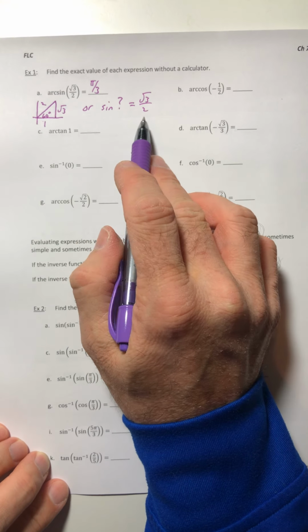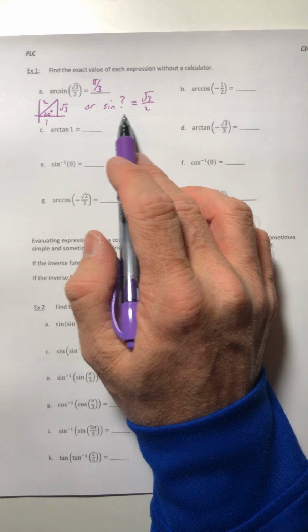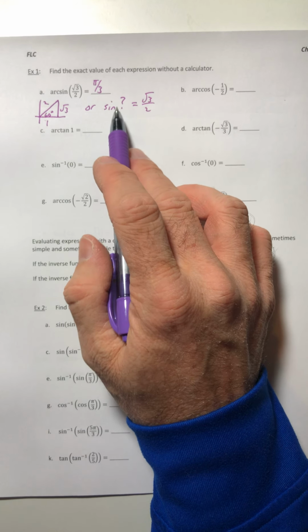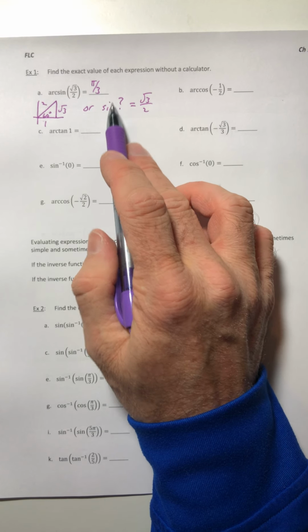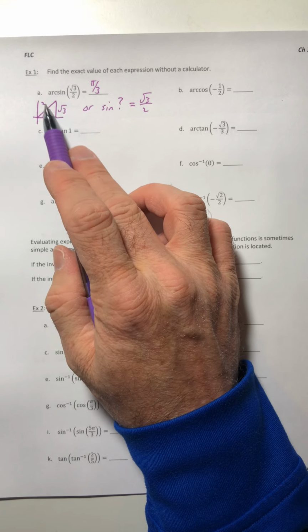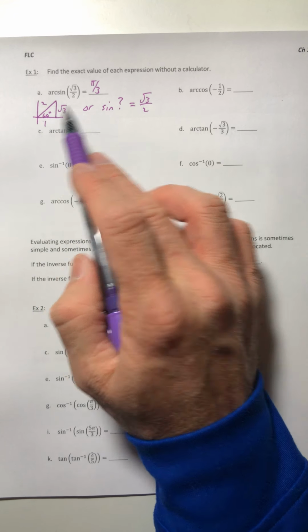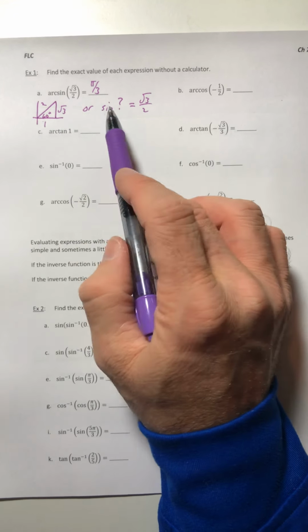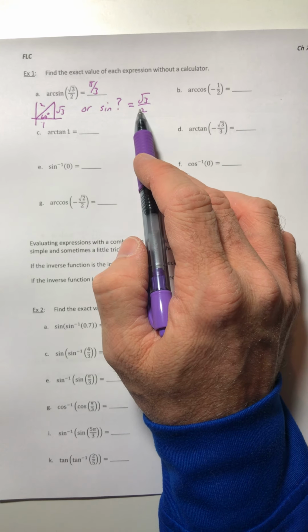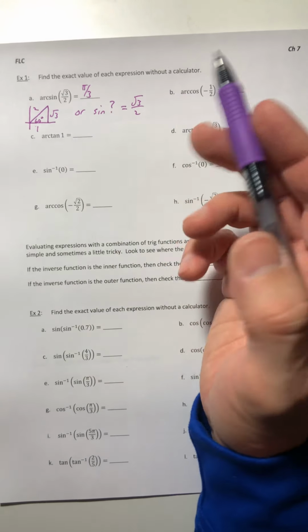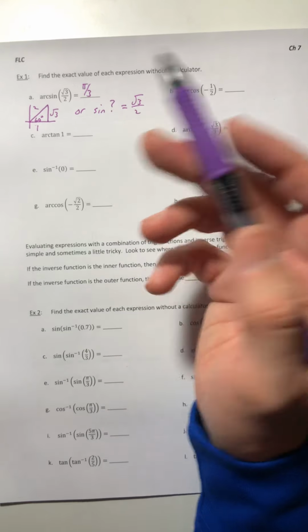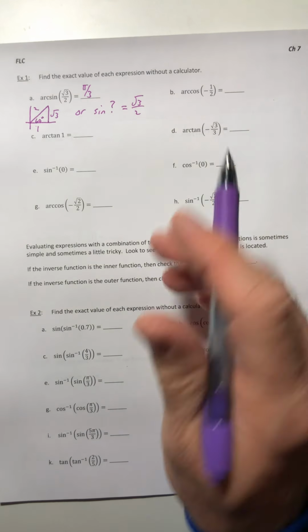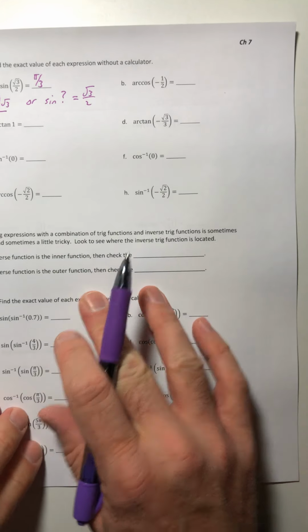Some people like it better this way because it makes more sense in their head. Just remember that whatever you put into this question mark has to be in quadrant 1 or quadrant 4 and be between negative pi over 2 and pi over 2. So either way you go, or if you know a different way, totally use it. You get the same answer pretty much whatever method you choose.